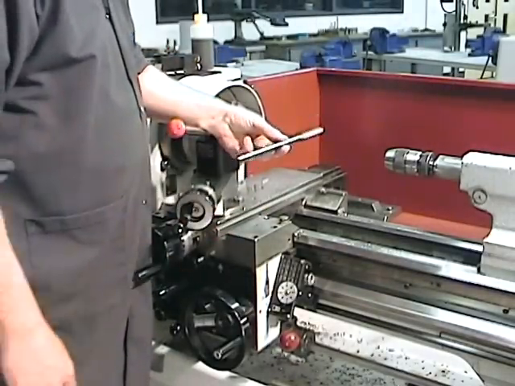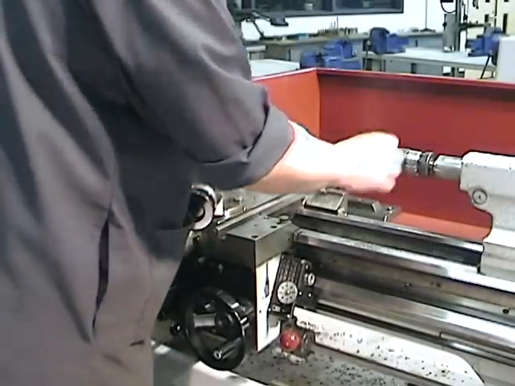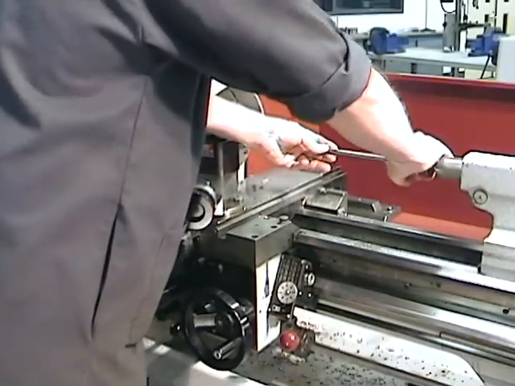So the drilling is done and we can move on to our reaming. But first, we have to adjust our speed.